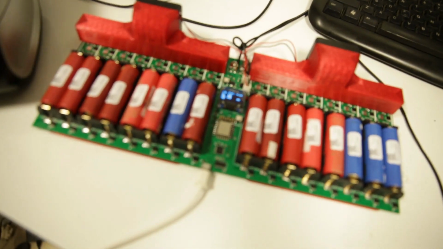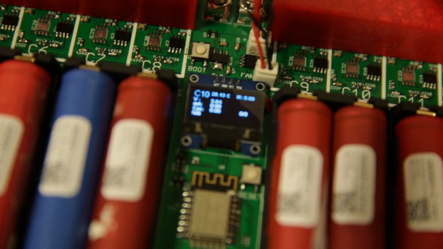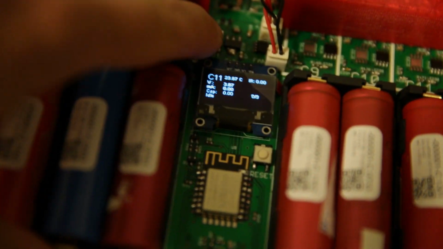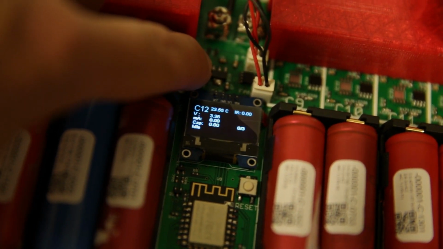You can see it already booted, and that's because this one is already connected to the Wi-Fi. But one thing that Martin also fixed is the ability to reset the device to factory defaults.